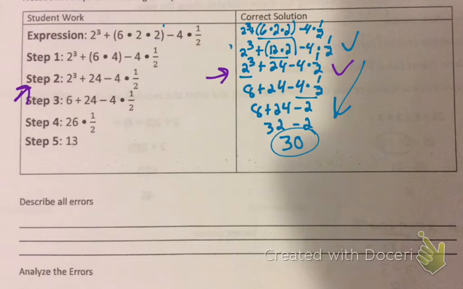Okay, in step 3, they have 6 plus 24 minus 4 times 1/2. We have 8 plus 24. So once again, 8 and 6. Surprise, surprise, they made another error with their exponent. Now that we see that first error, remember, we go over here and only check for the rest of their work.